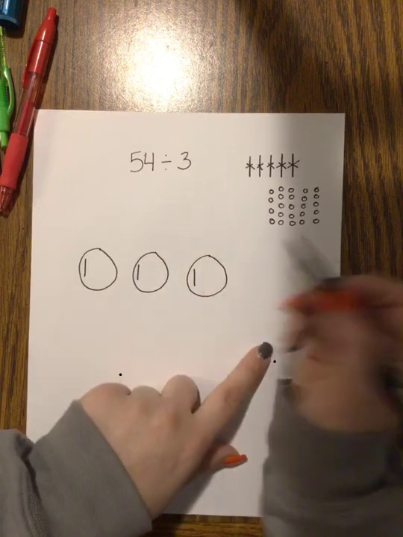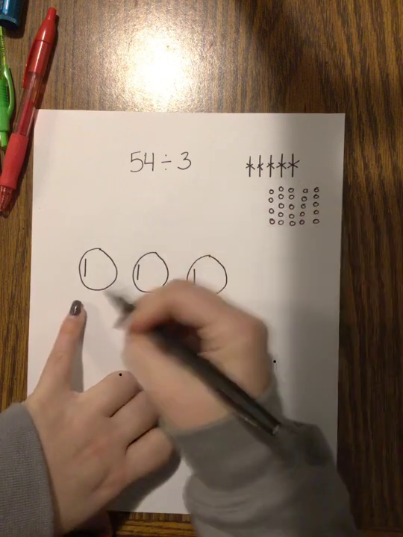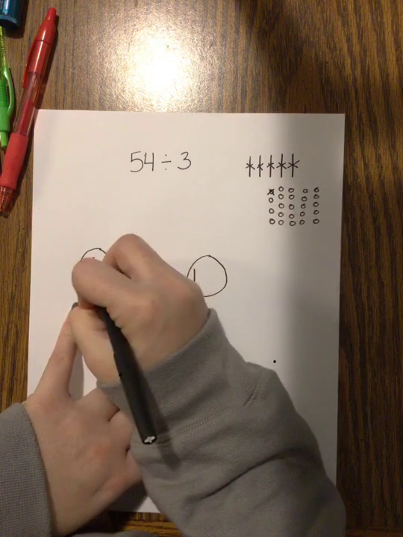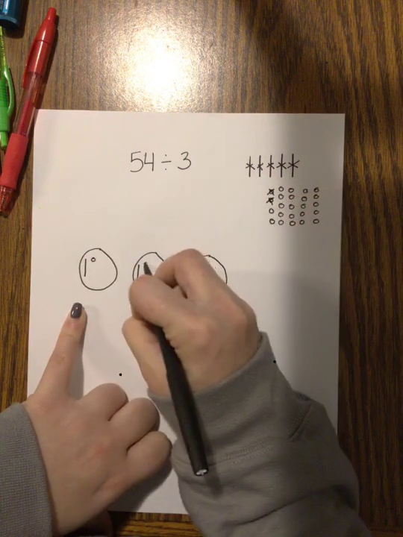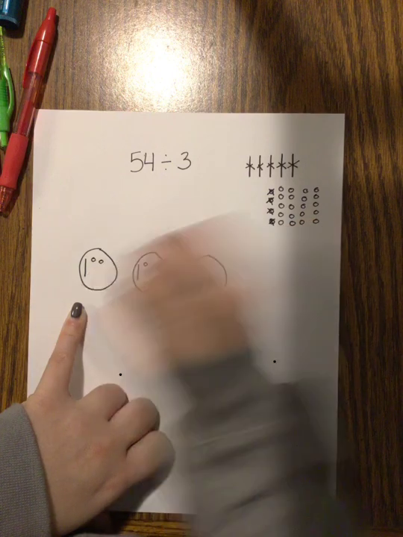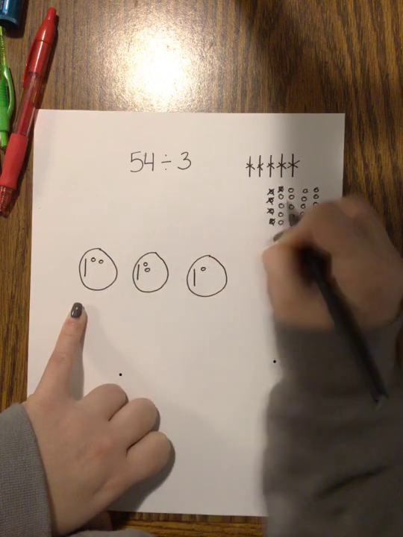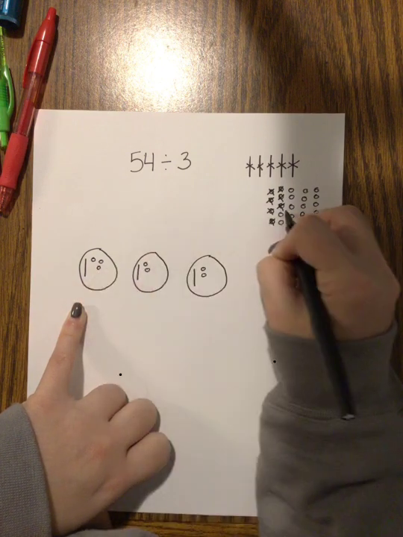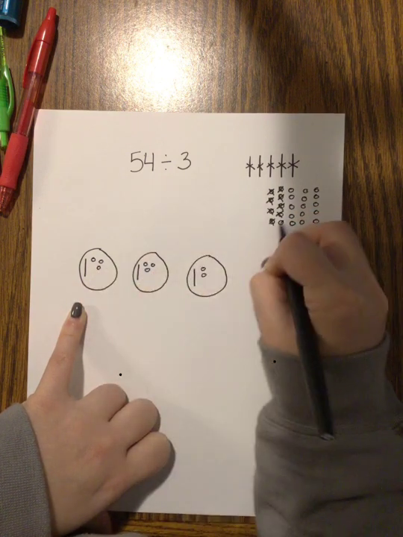Okay, so now I'm going to start giving my 3 kids their little treats. So let's see, there's 1. I can keep going until I start to get low, because then I'll have to be careful about how many I am giving.